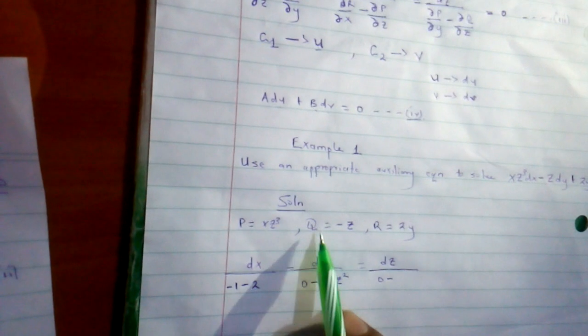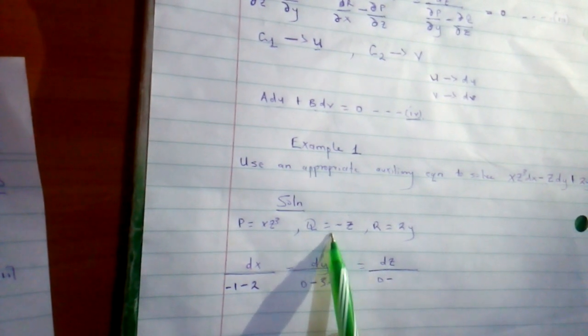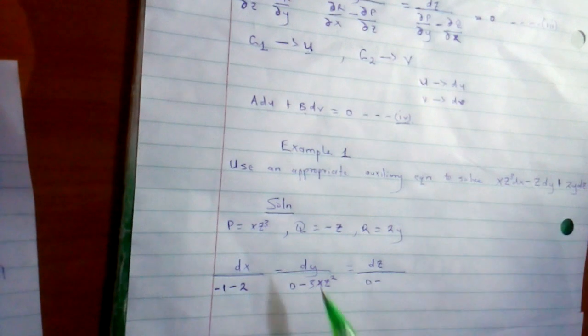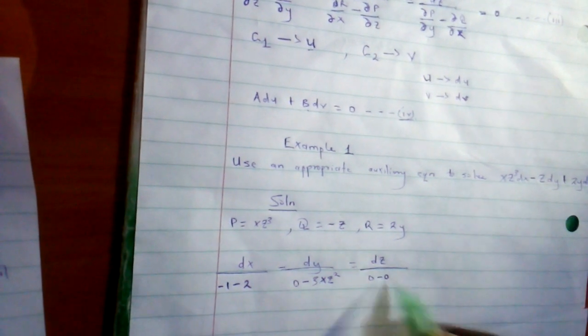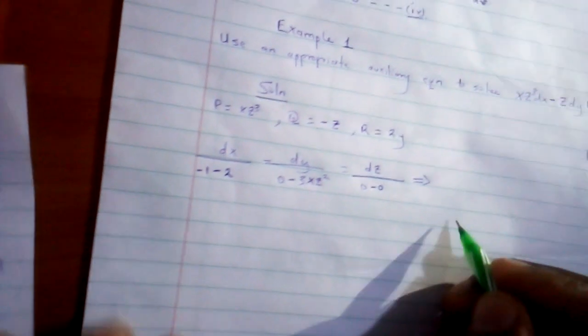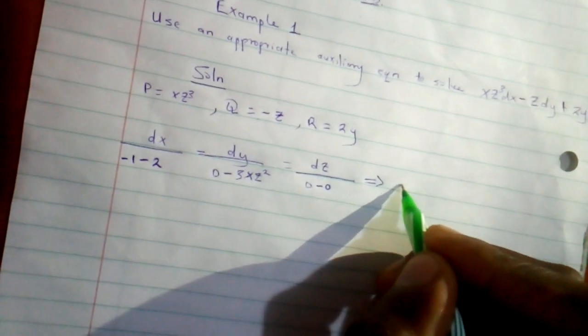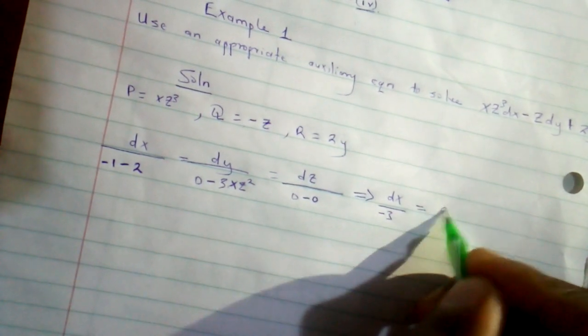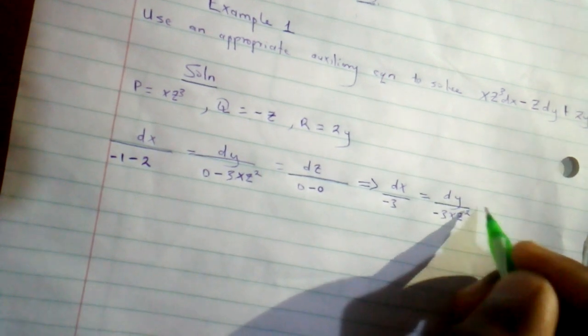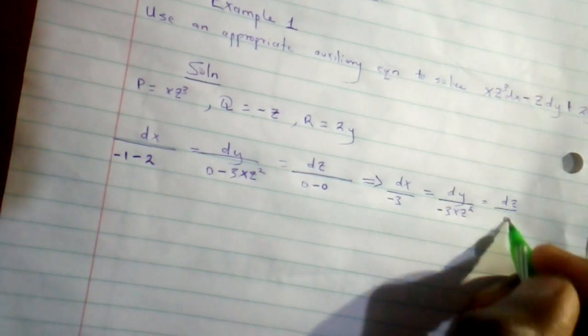Sorry, it should be partial q with respect to x. Point of correction. Partial q with respect to x, we get 0. Simplifying this, we get dx all over negative 3 is equal to dy all over negative 3xz squared is equal to dz all over 0.